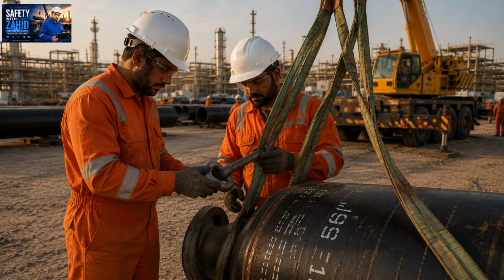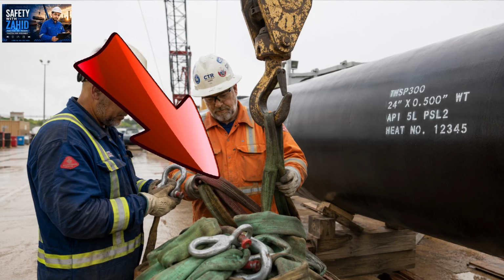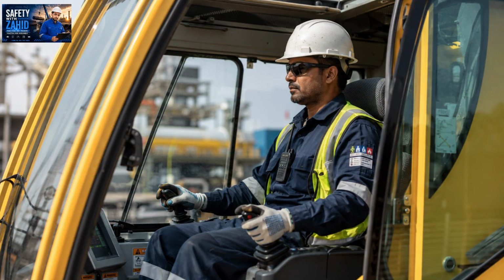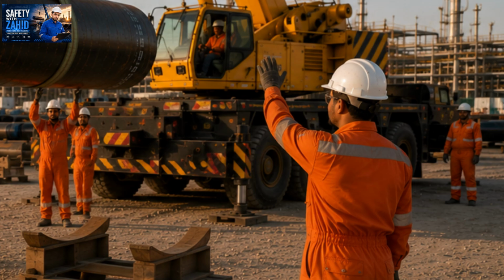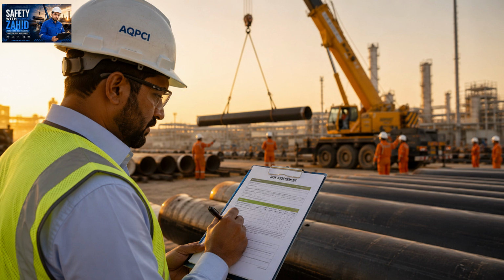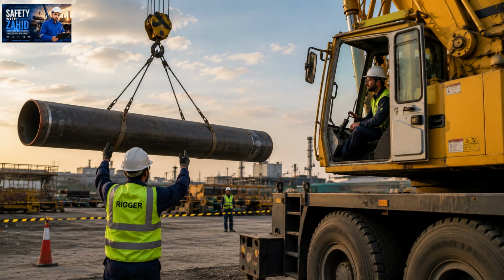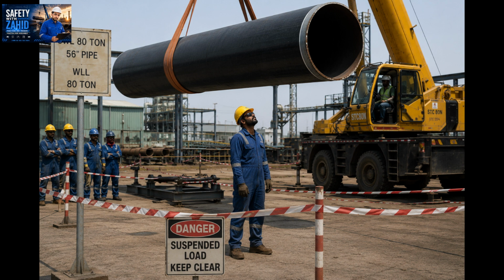Use inspected and certified lifting accessories of suitable capacity. Ensure the crane operator, rigger, and signal person are trained, competent, and authorized. Prepare an appropriate lifting plan. Conduct a pre-lifting briefing so everyone can understand their role. Establish a physical exclusion zone around the lifting area. Do not allow any person under the suspended load.